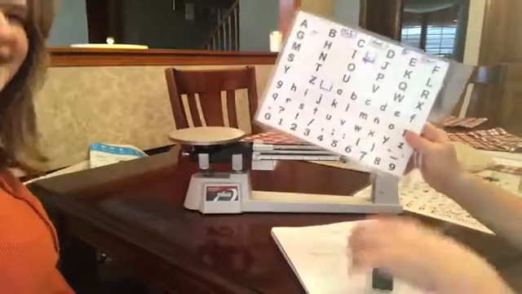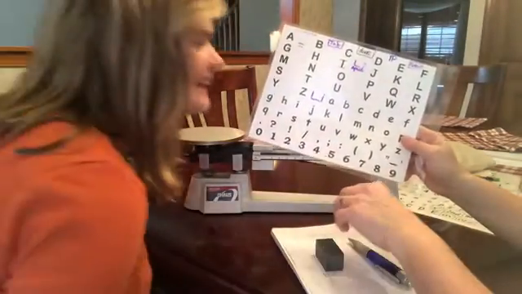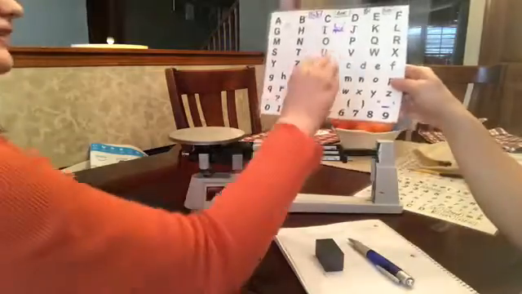So you're supposed to find the density of this block here, okay? So I need you to tell me how are you going to do that. Focus on the letterboard.